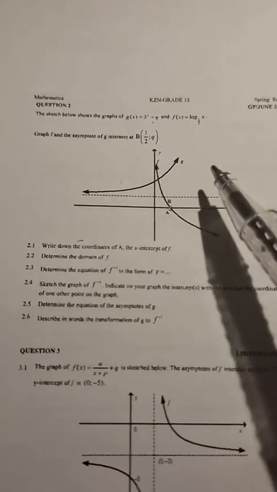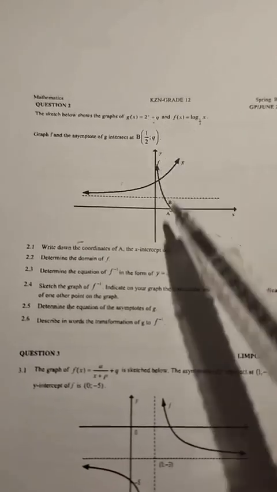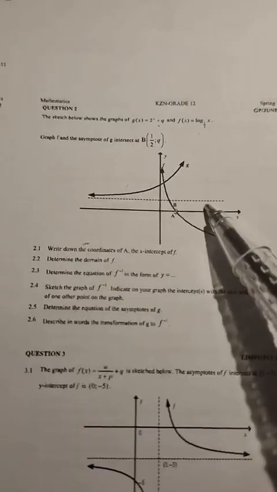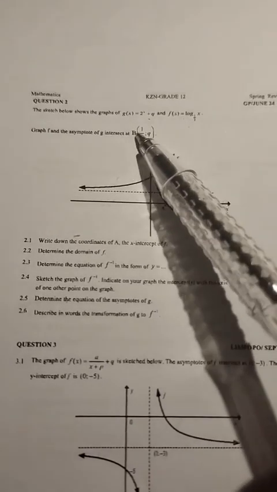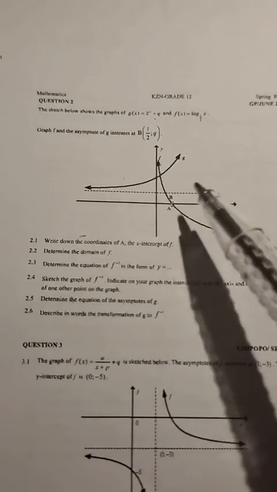We are given the variable q, and it is in line with the asymptote. Of course, it makes sense, because the q value speaks of the horizontal asymptote, which is also the y coordinate of b because it lies on the asymptote.